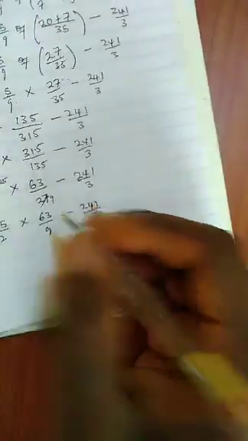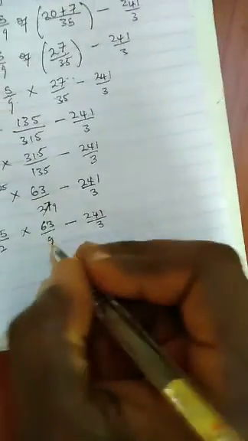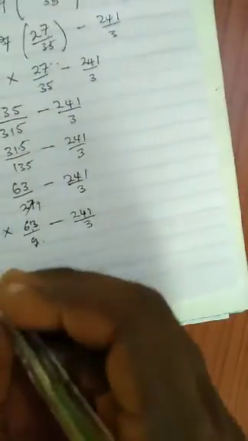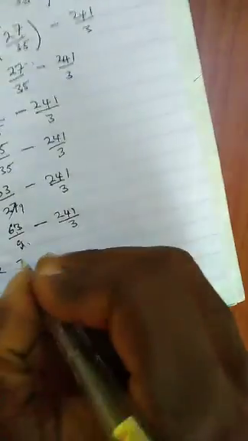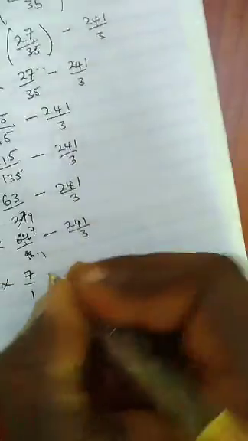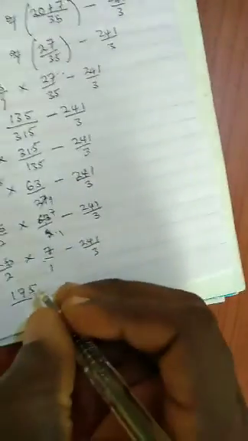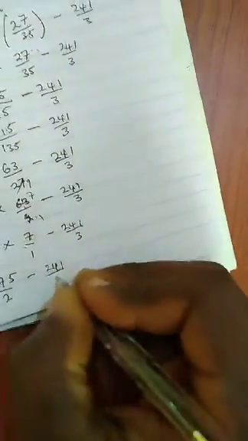Alright, so we can divide this by 9. 9 here gives 1, 9 here gives us 7. So we have 25 over 2 times 7 over 1 minus 241 over 3. When we multiply these two together, we have 25 times 7, which equals 175, over 2 times 1, we have 2, minus 241 over 3.